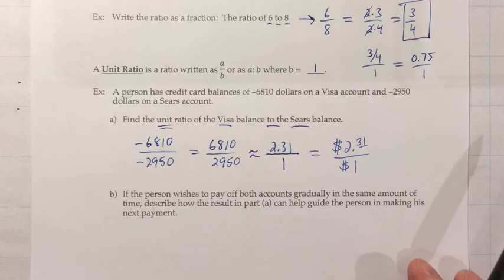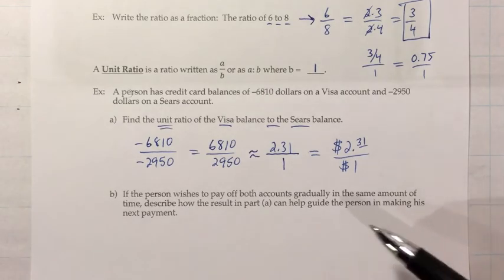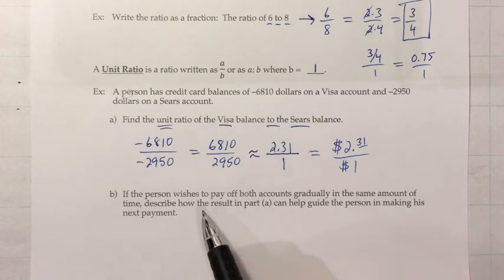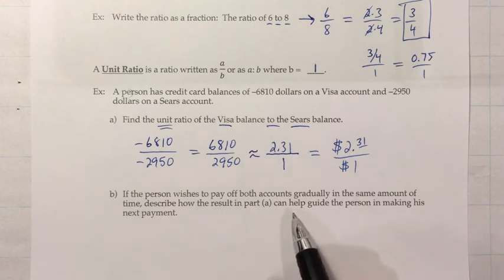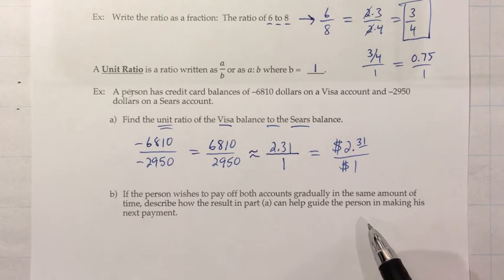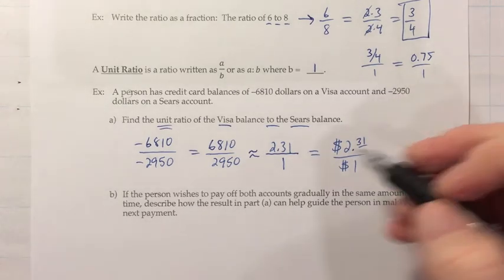So what are unit ratios good for? There's a couple things. Let's see one of them by answering their question here, and then I'll mention another one. If the person wishes to pay off both accounts gradually in the same amount of time, describe how the result in part A can guide the person in making his next payment. So what we want to do is think about the order here.